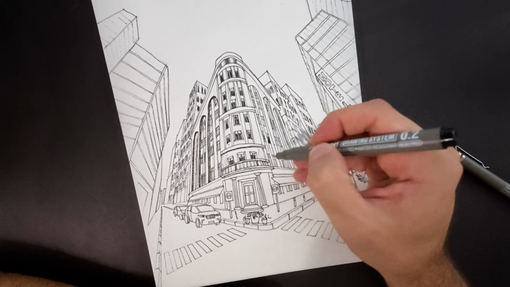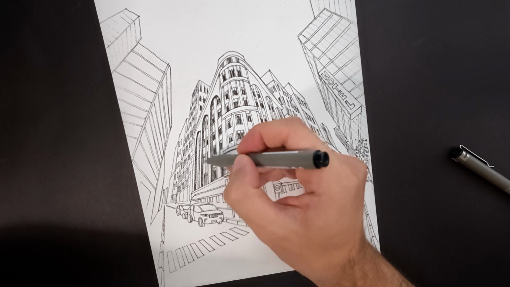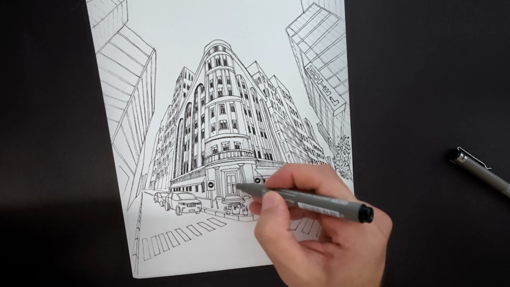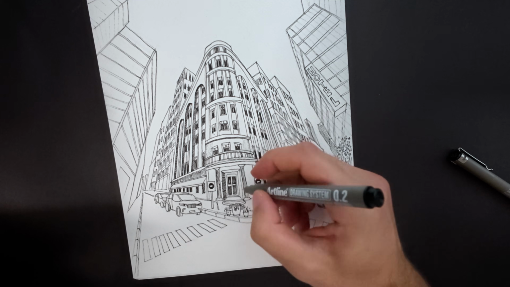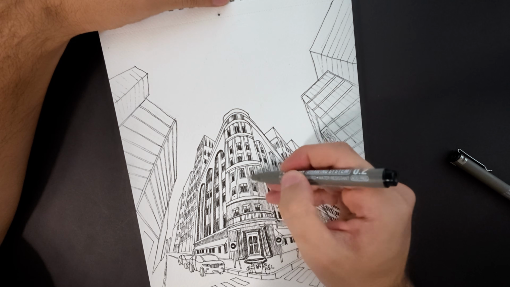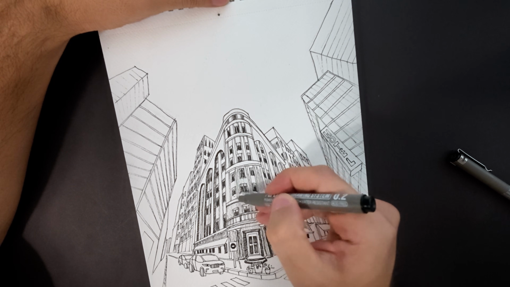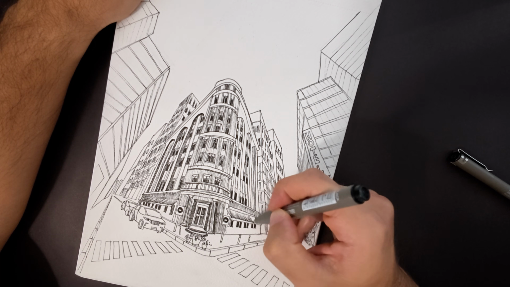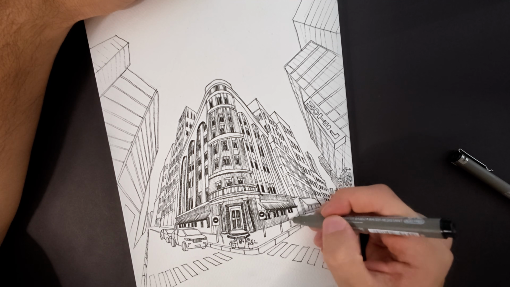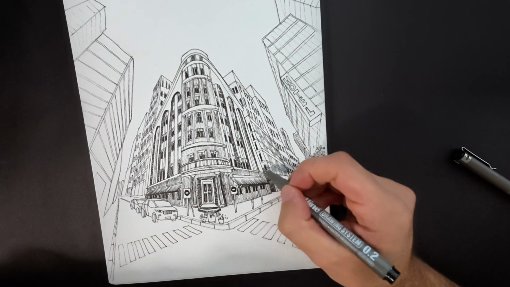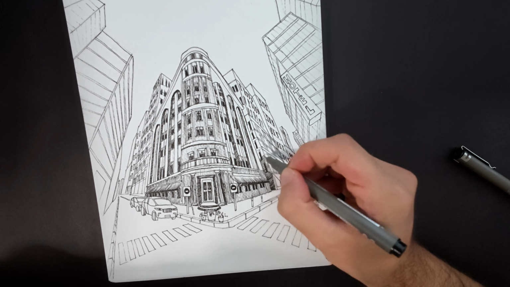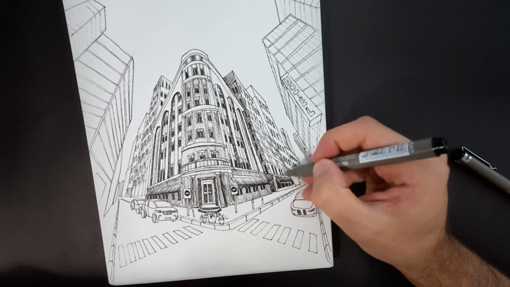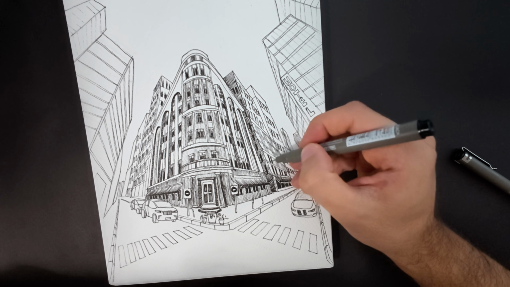From this stage, I can use hatching techniques with the same 0.2 pen to add texture, light, and shadow effects. Pay attention to where the light is coming from. In my drawing, the light is hitting from the top right side of the street.